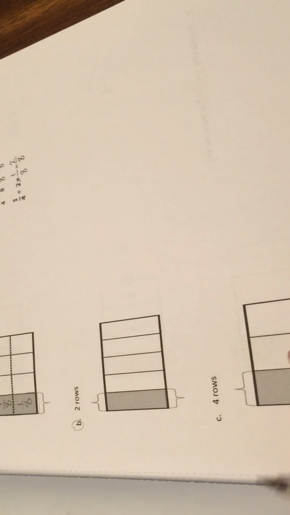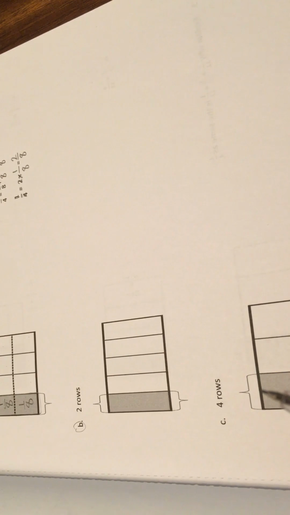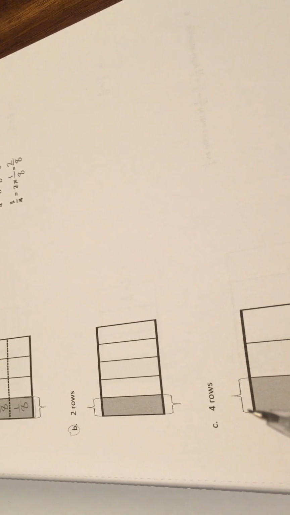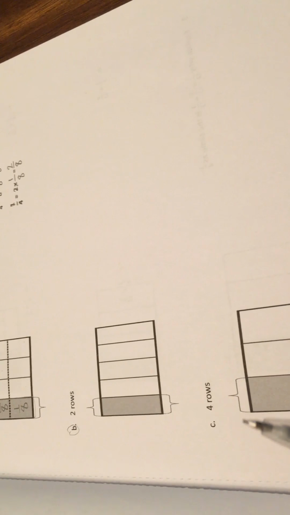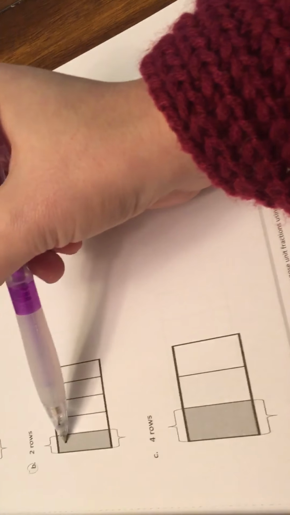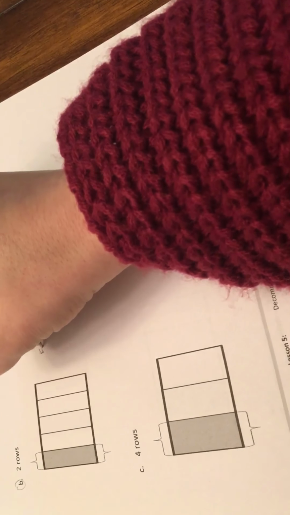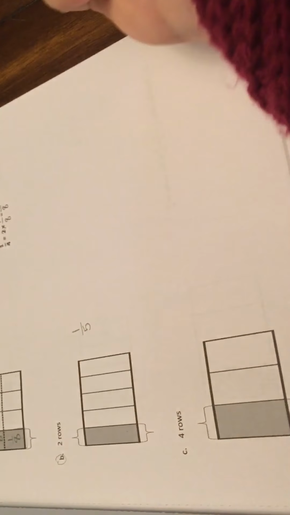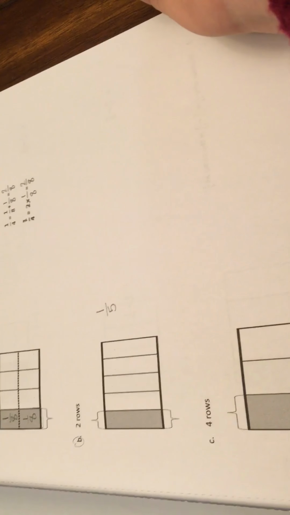All right, so for B, it says that they want 2 rows. But first, let's write our original fraction. So I have 1, 2, 3, 4, 5, and I have 1 shaded. So our original fraction is 1/5.